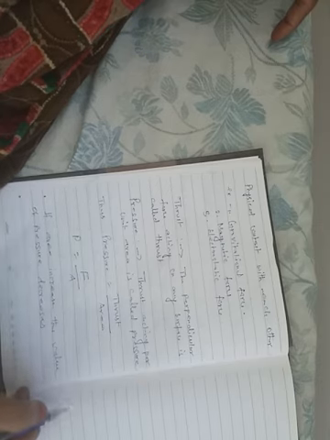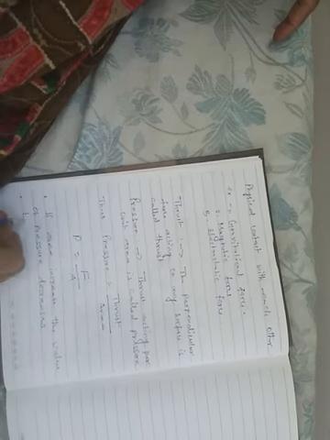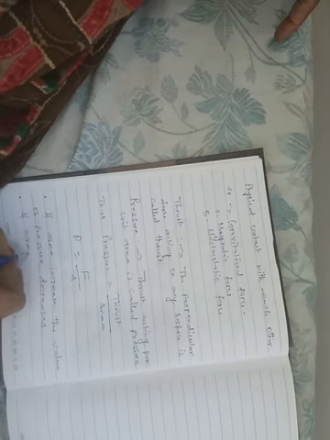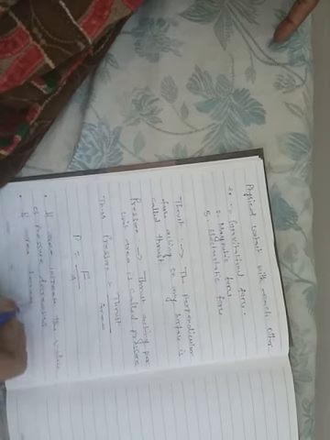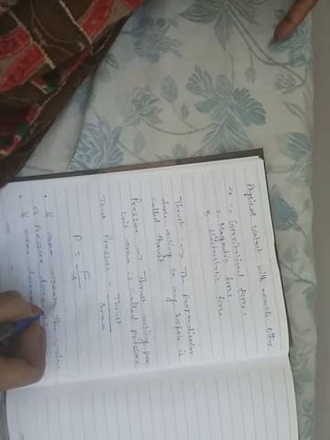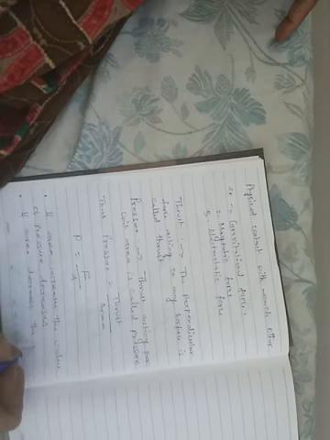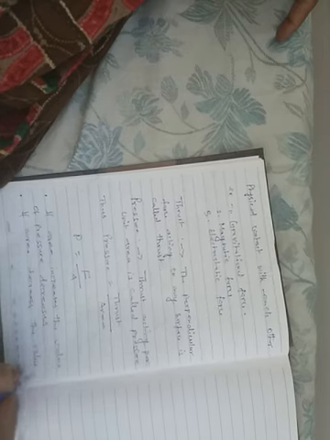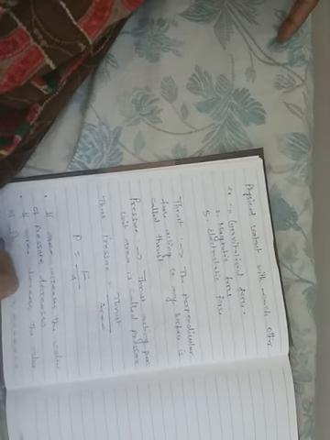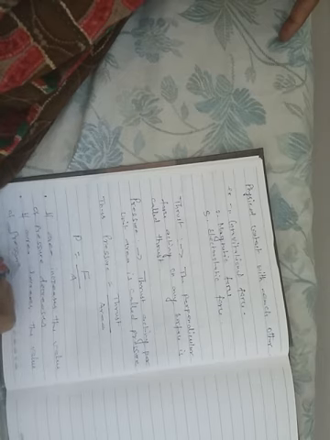If area decreases, the value of pressure increases.